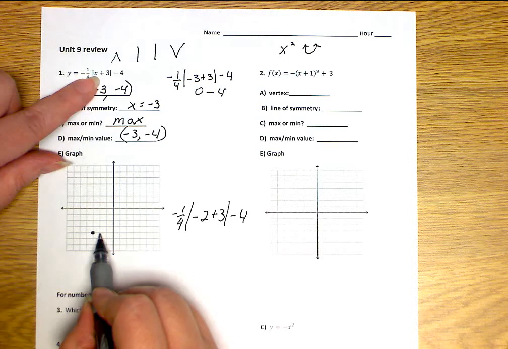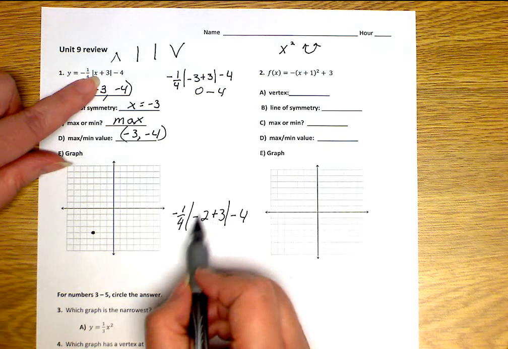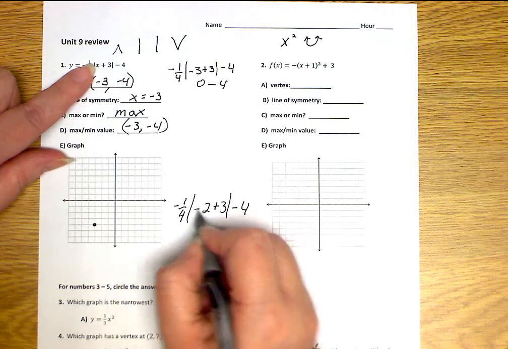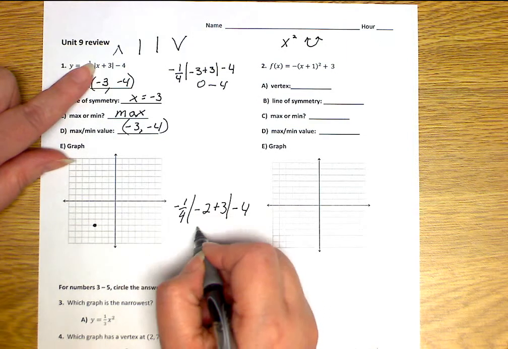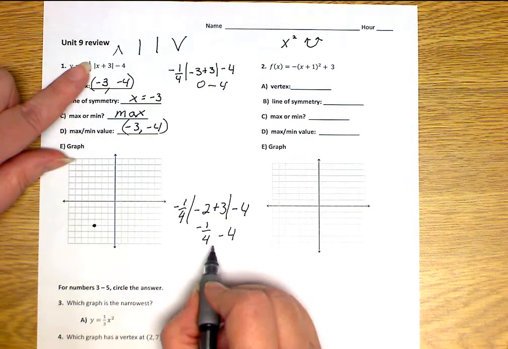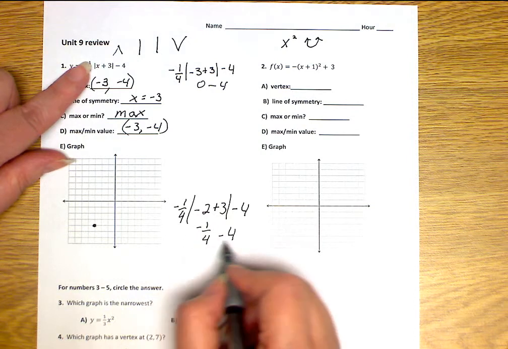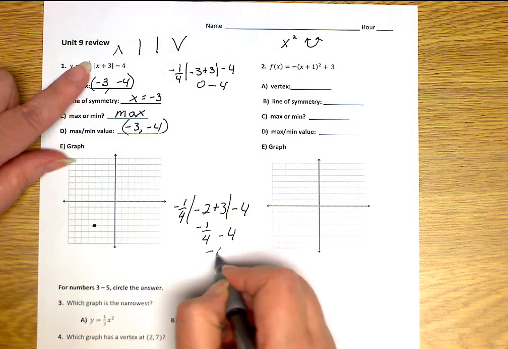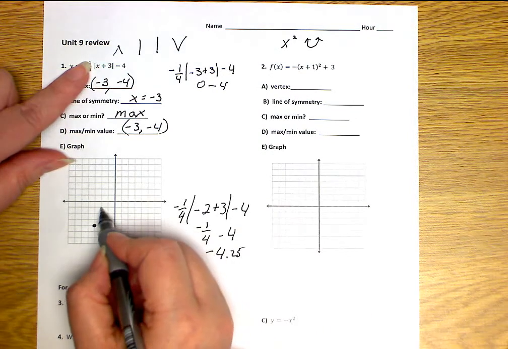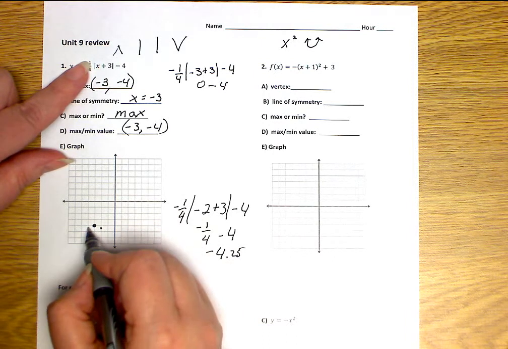Alright? Then this is negative 2 plus 3, which is 1. So 1 times negative 1/4 is negative 1/4, minus 4, gives negative 4.25. So we have here at this point 1, 2, 3, 4.25, and then this way it's also going to be 4.25.